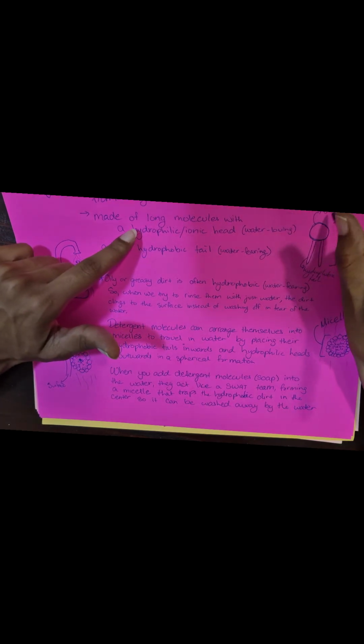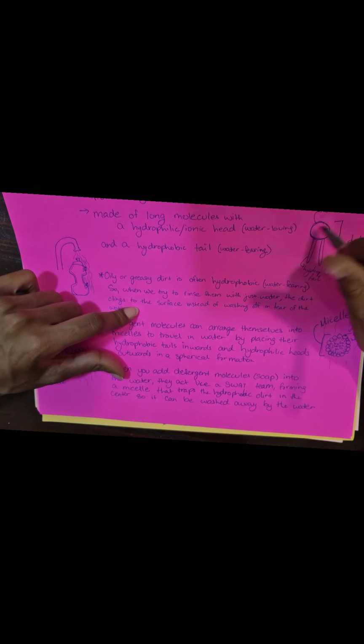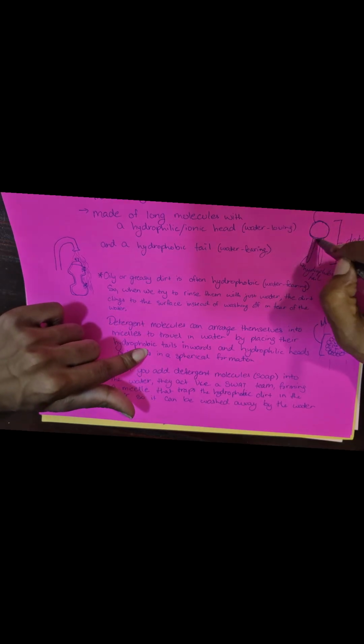And it has a hydrophobic tail. The tails are hydrophobic, that means they're afraid of water, they don't like water. That makes up a detergent molecule. So detergents have a side that likes water, and a side that does not like water. And that's what makes them able to do their work.